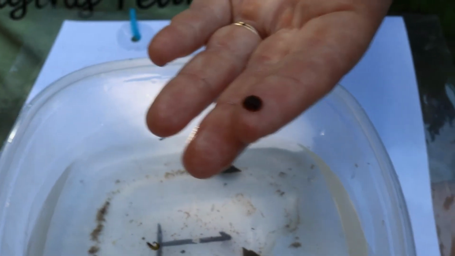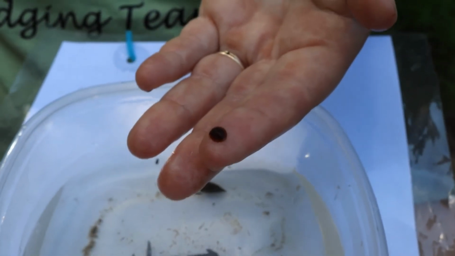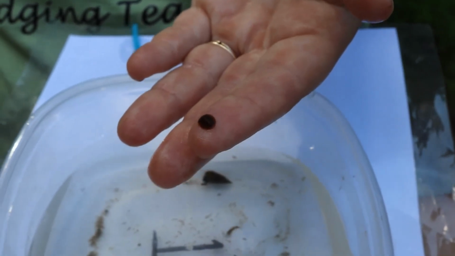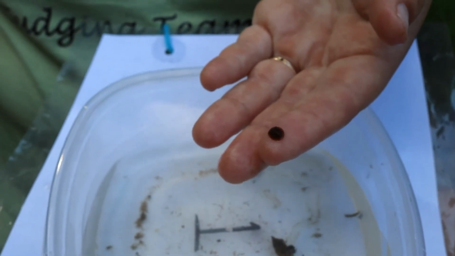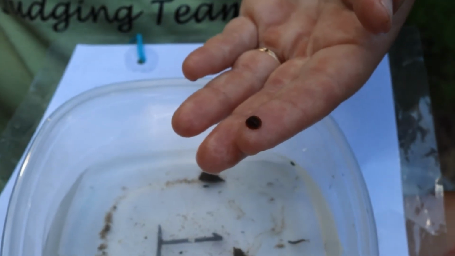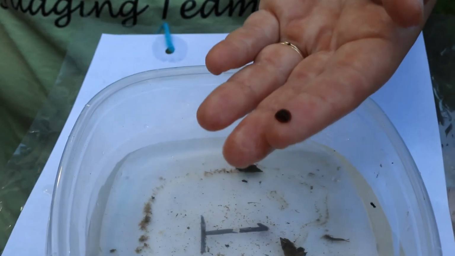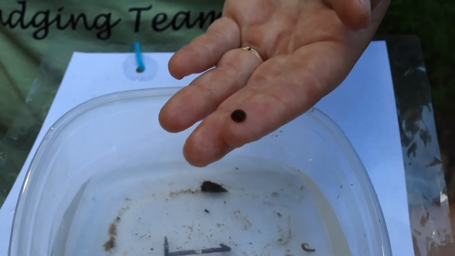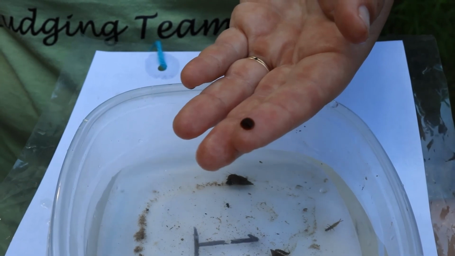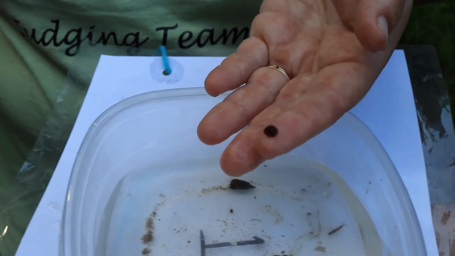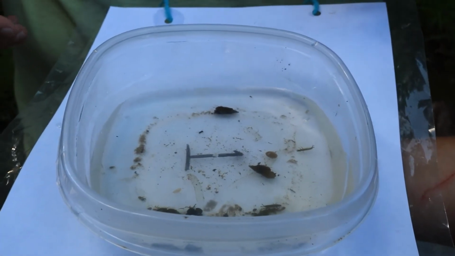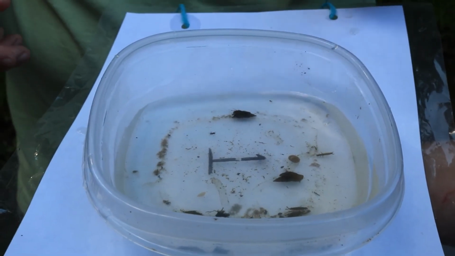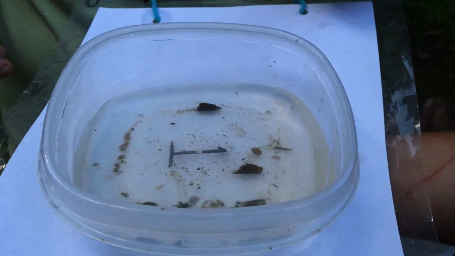Now we call all these macroinvertebrates because they're invertebrates, they don't have backbones, and they're macros, so we can see them. Microinvertebrates would be tiny, we wouldn't be able to see them, but this is what we're going to be looking at. These guys can't move very far, unlike fish that can swim from place to place if there's pollution, or other animals like your salamanders and turtles, they can move. So that's why we look at these guys, because they are living in the water on a day-to-day basis, and they have to put up with the quality that's there. So what we find is going to determine what the average water quality is in that section of stream that we're testing.